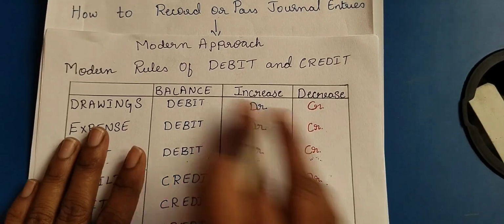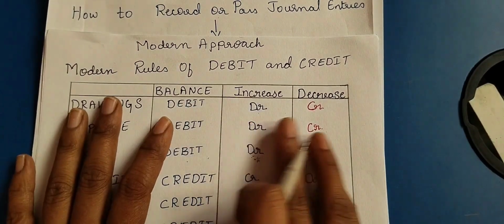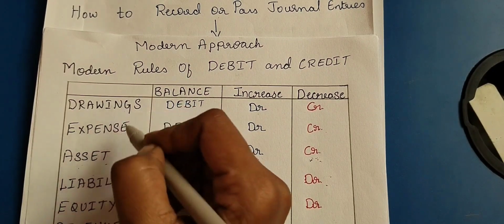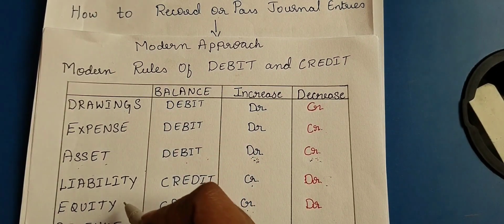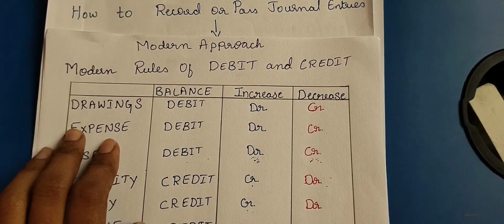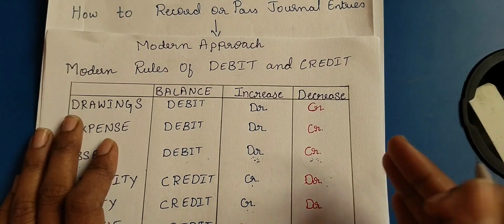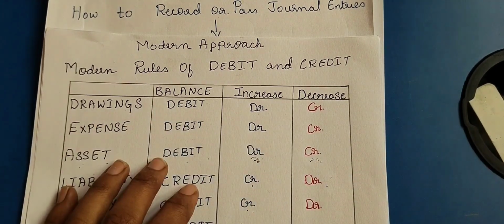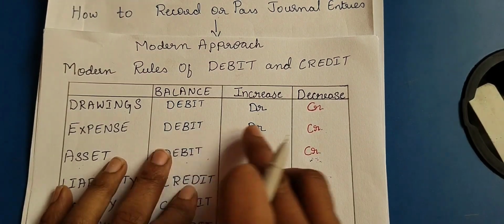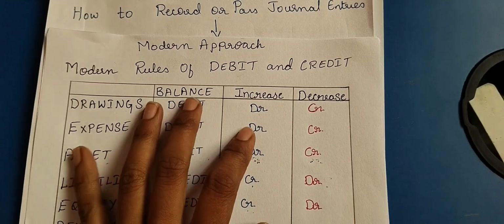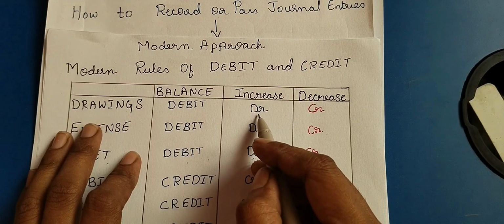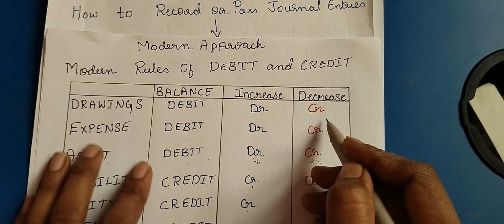Now here you can see the rule of debit and credit under the modern approach. See, drawing, expenses, asset, liability, equity, revenue, these are the 6 categories. Under these 6 categories only, all other activities or items will fall. So you need to identify first which category the particular item comes under. Based on that, you apply the rule. Here we are applying the rule of increase or decrease. If you take drawings, if it is increasing, you debit. If it is decreasing, you credit.